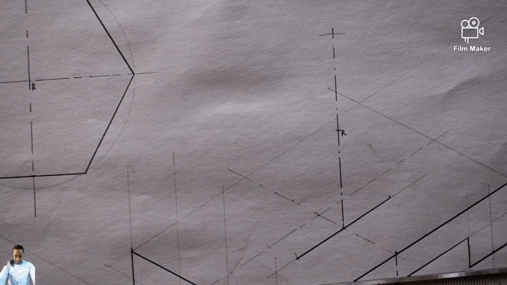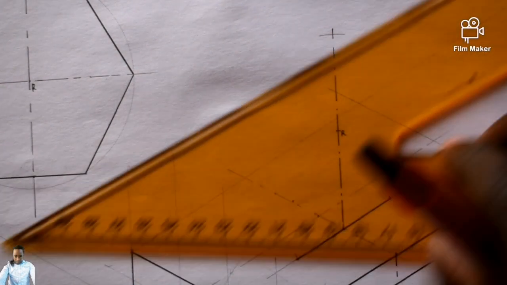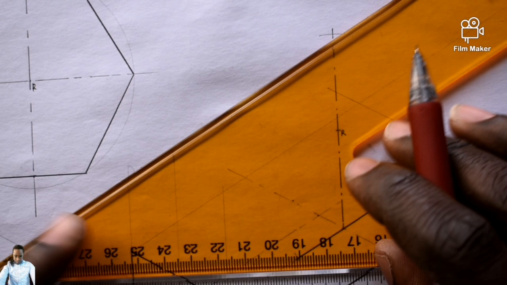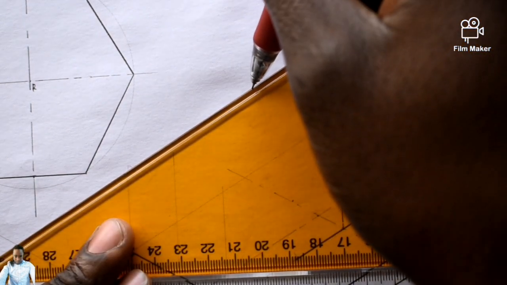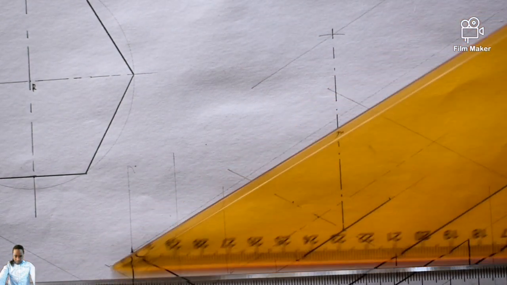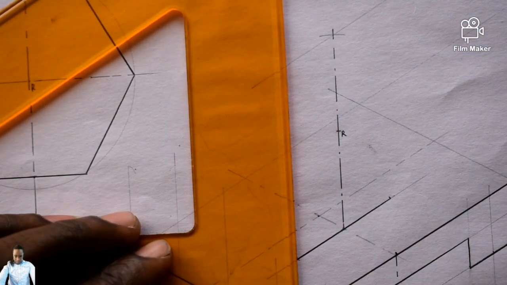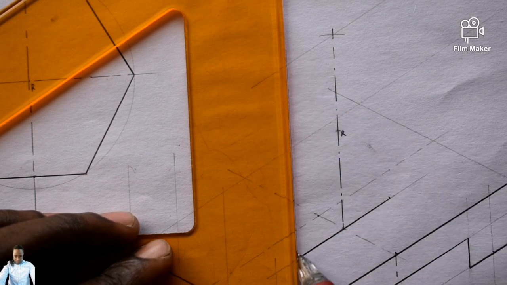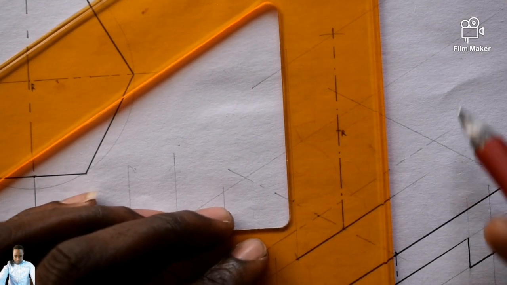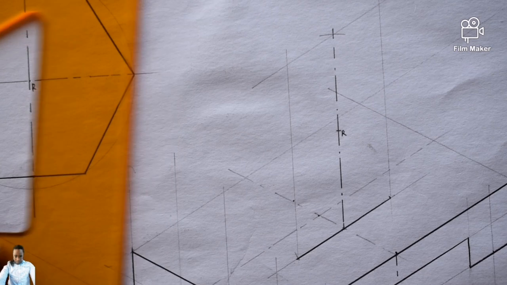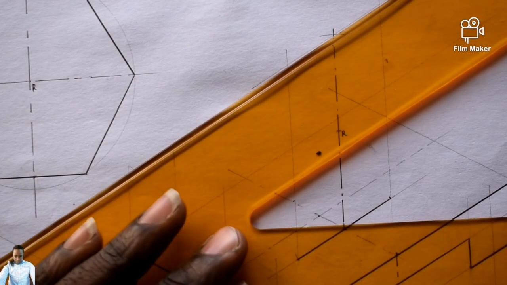You understand? So now I'm going to get a line that will be pulled at an angle of 30 anti-clockwise. Now take this one up, vertically up. You see, these ones will be vertically up like this.